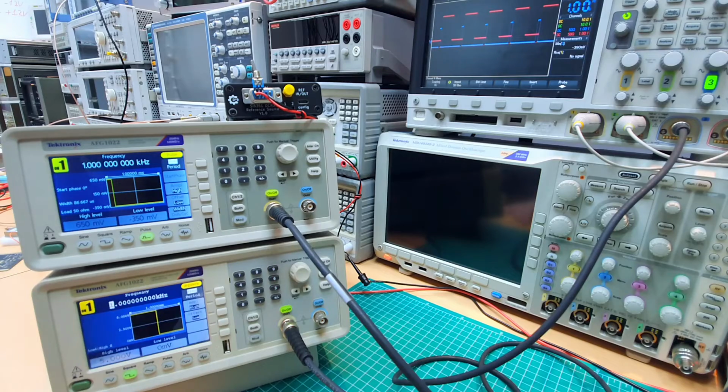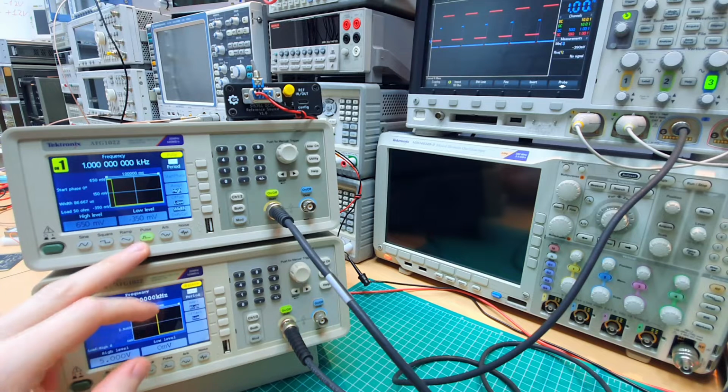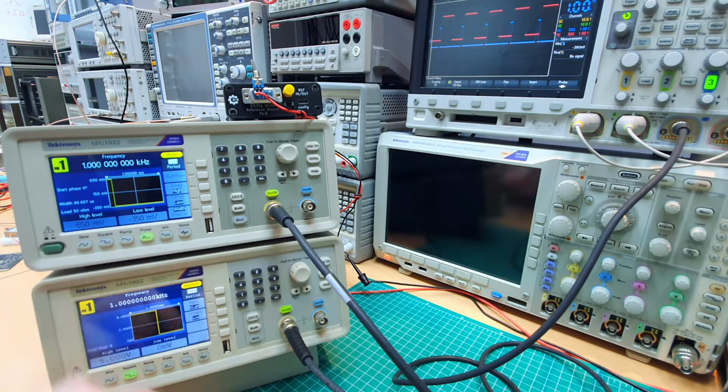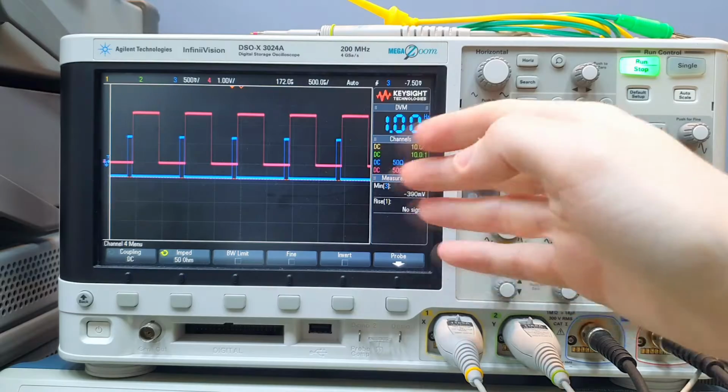For an example of laboratory usage, we have here two arbitrary signal generators, and one of the signal generators is generating a pulse waveform and the other one a square wave. I made a setup here with the same frequency, and we can see the two signals being generated. You can imagine any setup that needs more than one signal source. Today we have signal generators capable of generating two signals, two-channel signal generators. If you have more than two signals, it starts to become complicated.